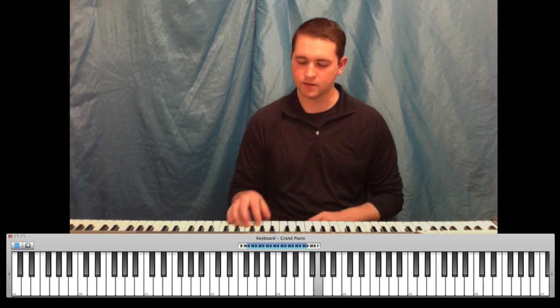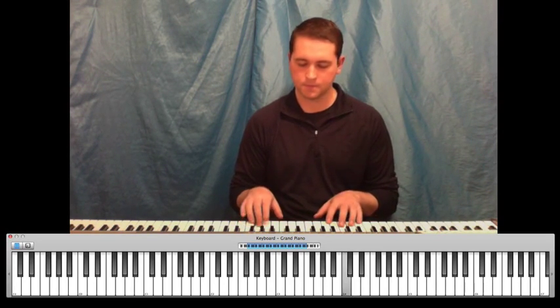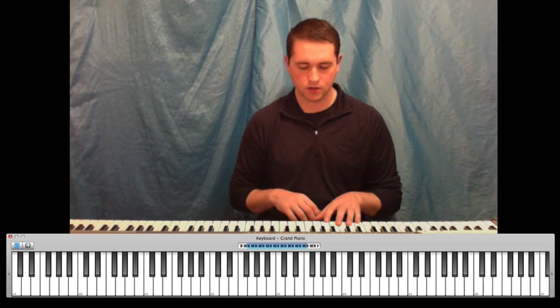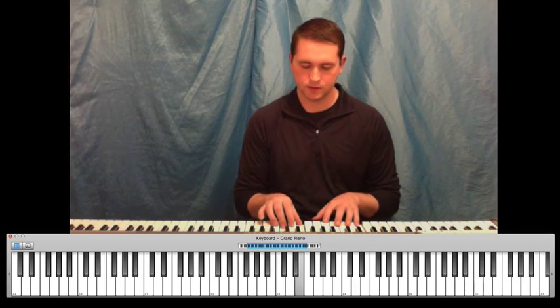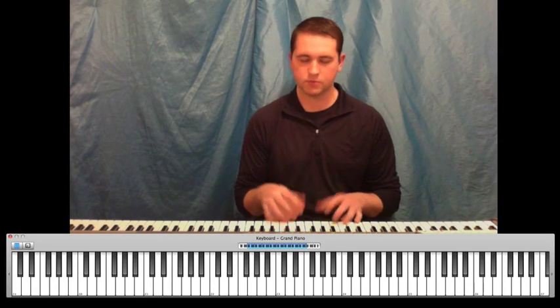Use that a lot, the G, C, A. You can also use a lot the C, D, E. We've learned that one over the C chord. You can use it pretty much all over the song.